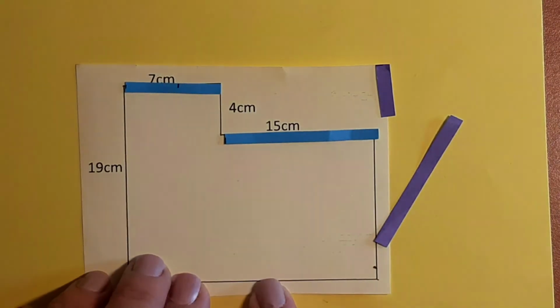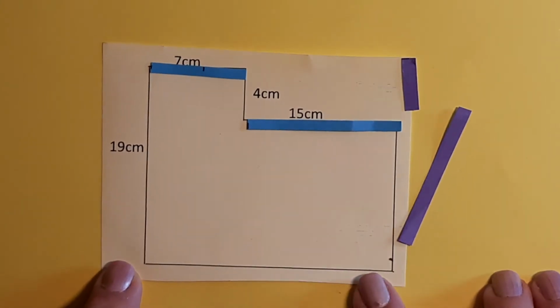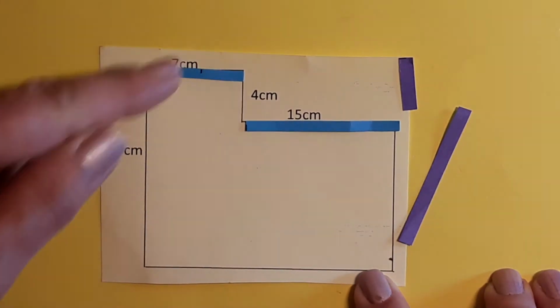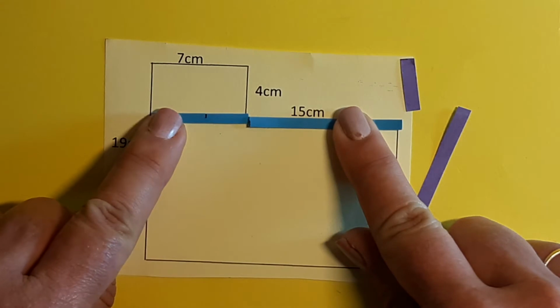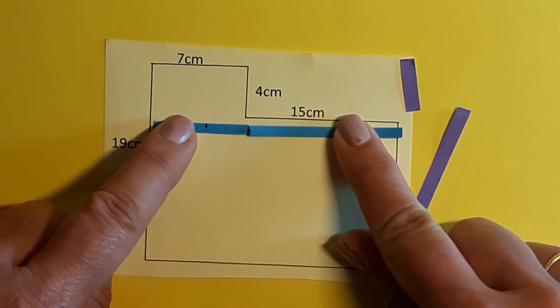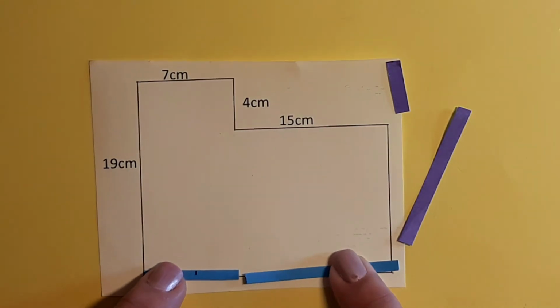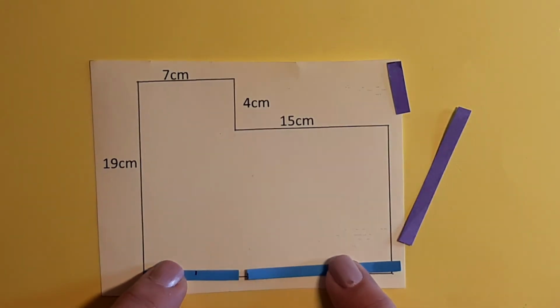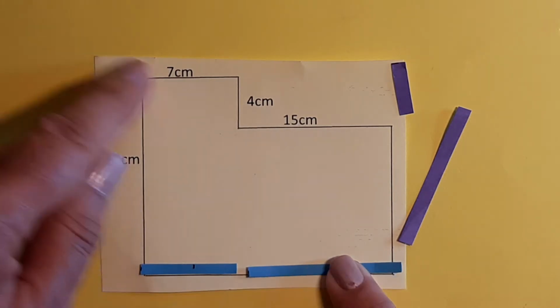Now I want to find this missing side. To get that missing side, you look at this shape again, and I work just there with my horizontal lines. So if I bring this one down, 15 plus 7 gives me 22 centimeters. If I move it down there, altogether it will be 22 centimeters. So to get my perimeter, I just add all the sides.